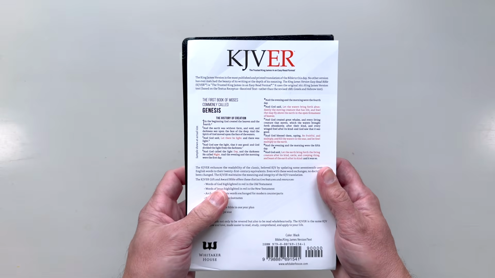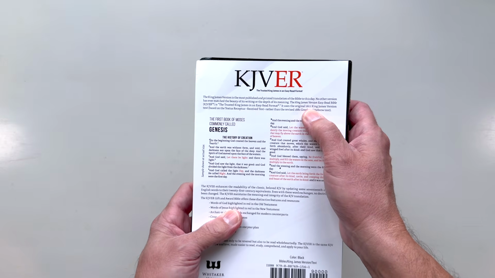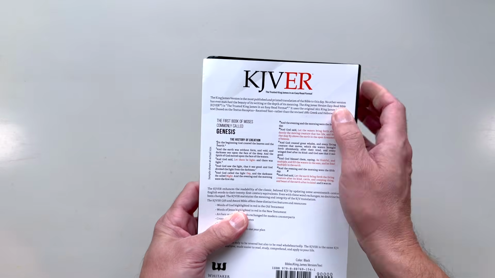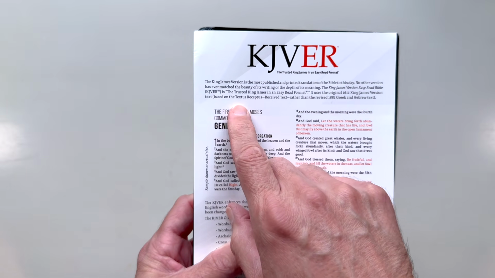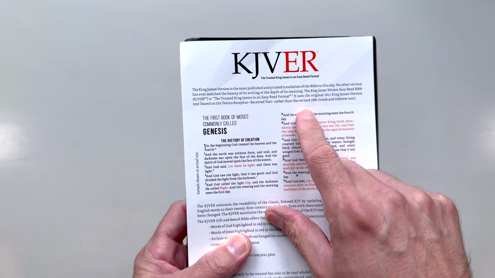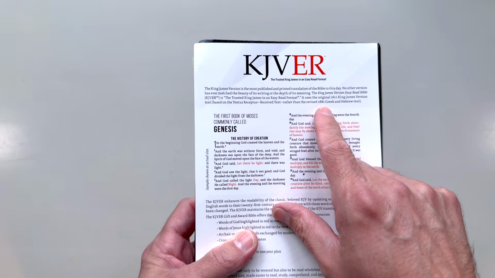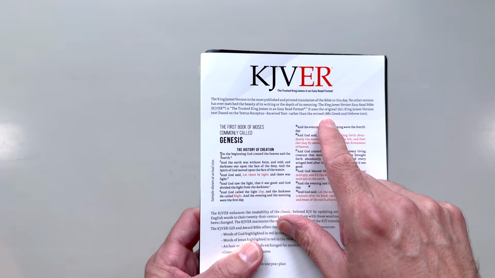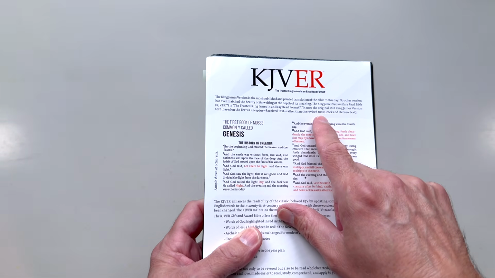On the KJVER, you can see right here, it says it uses the original 1611 King James Version text, based on the Textus Receptus, rather than the revised 1881. And that revised 1881 was the revised version, which, as far as I know, was the first critical text Bible that came out.